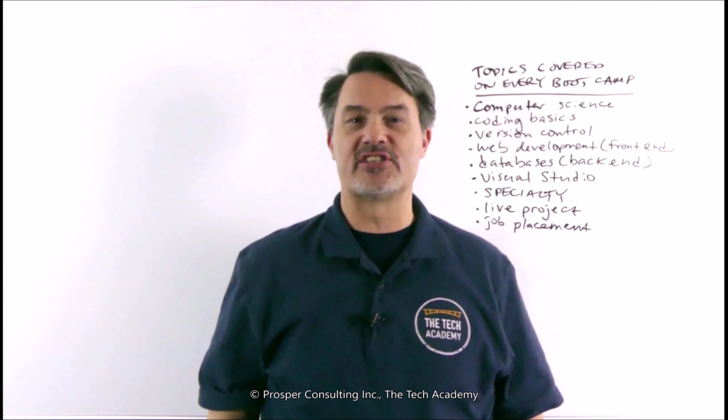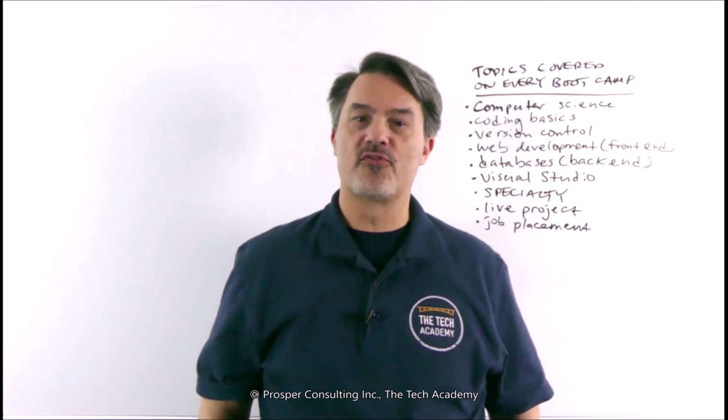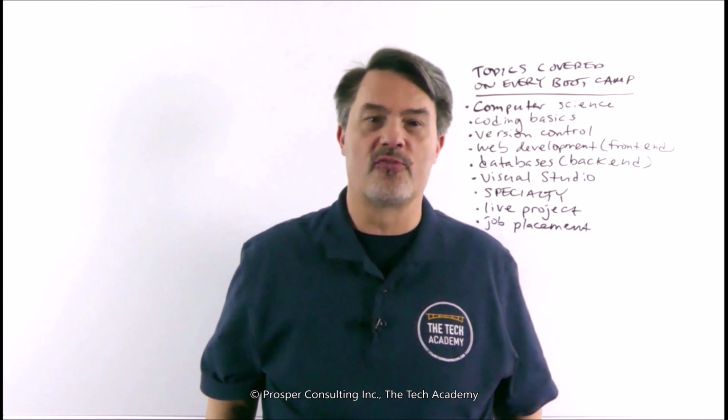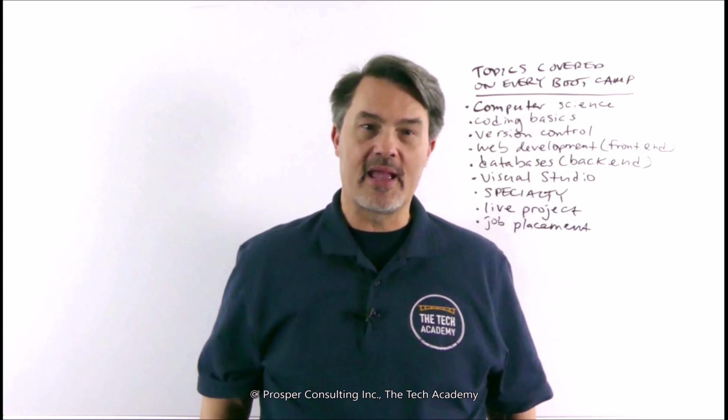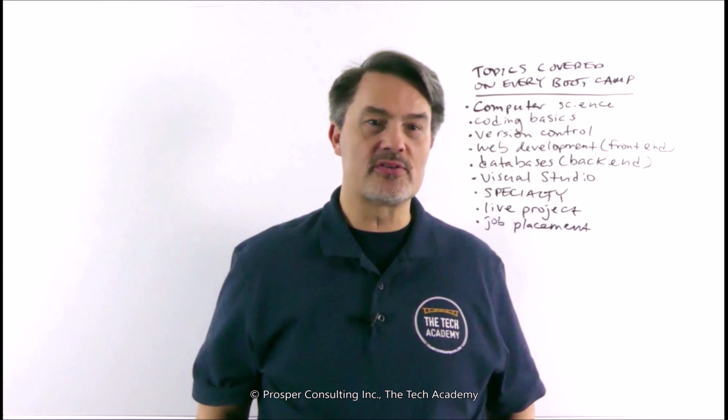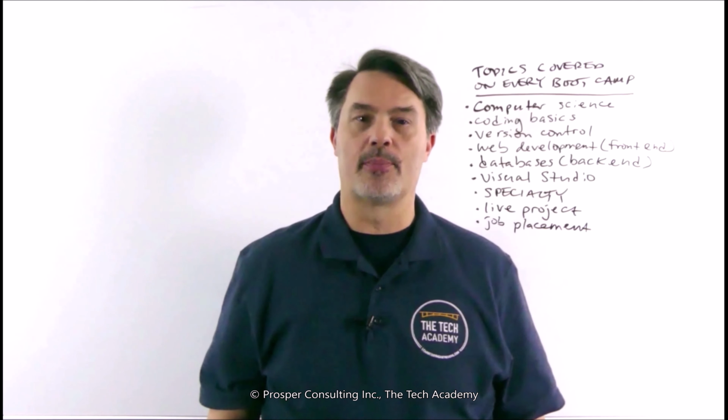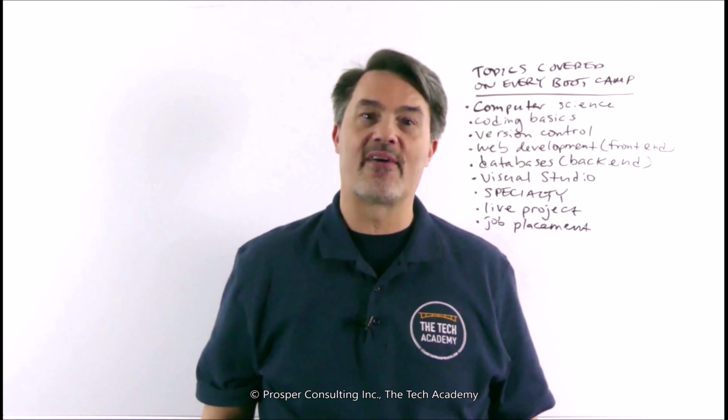A couple of clarifications about what I wrote on the whiteboard here. The front end of a website or software is the portion that users see and interact with. The back end are the parts users don't see, like where their data is stored. Specialty here refers to the courses that are specific to your bootcamp. For example, if you're on the C# bootcamp, you will do the C# course after studying subjects 1 through 6, meaning after you complete the Visual Studio course. Or if you're on the Python bootcamp, you'll do the Python course as your specialty.